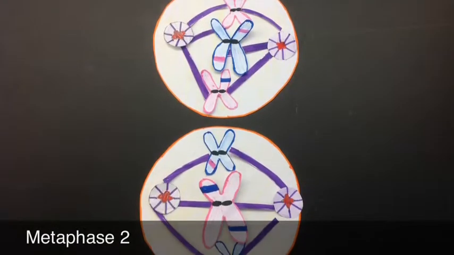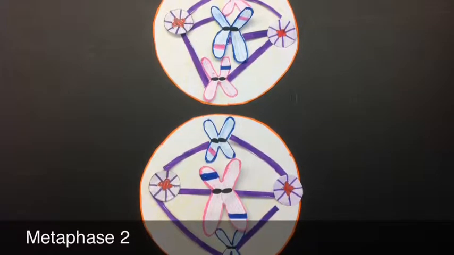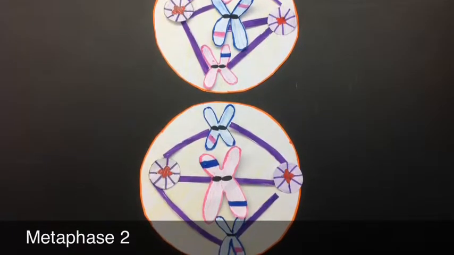During metaphase II, chromosomes are at the metaphase plate but are not genetically identical to each other. This is because of crossing over in prophase I. At this point, the kinetochores are attached to microtubules.